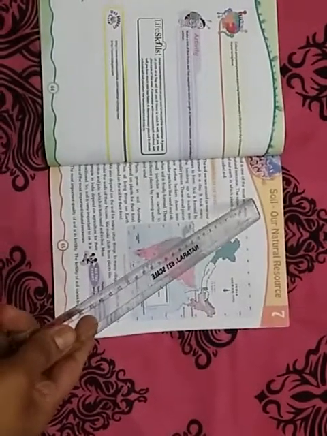This is fourth standard social, seventh lesson, that is soil, our natural resource. Okay children, let us learn about the seventh lesson, that is soil, our natural resource. Soil also is our natural resource. Okay, let us learn about the soil.